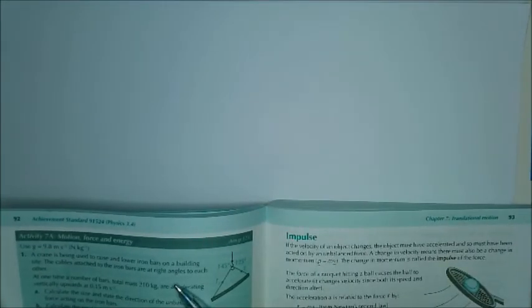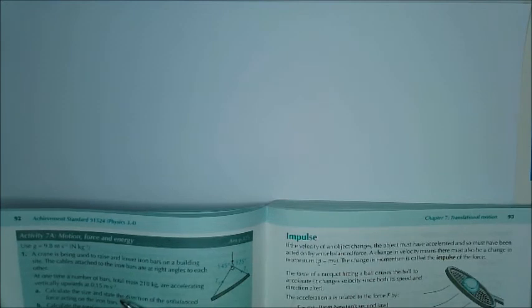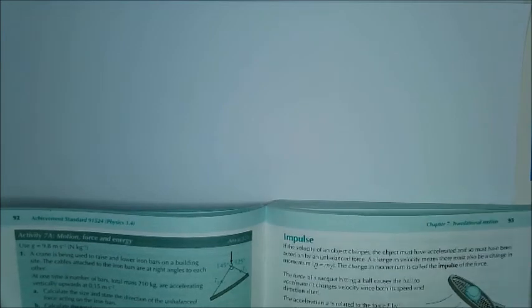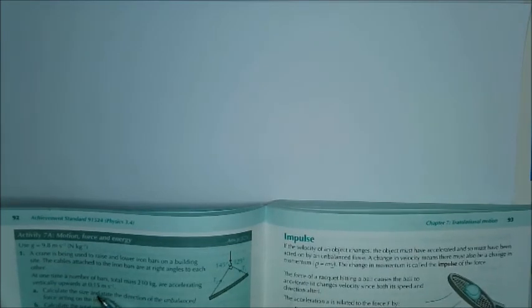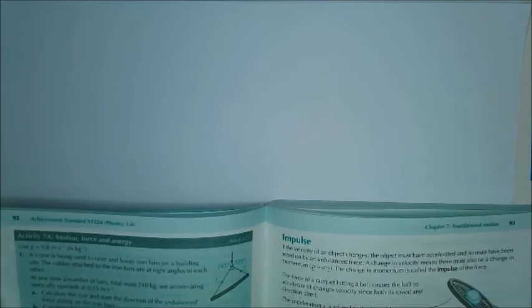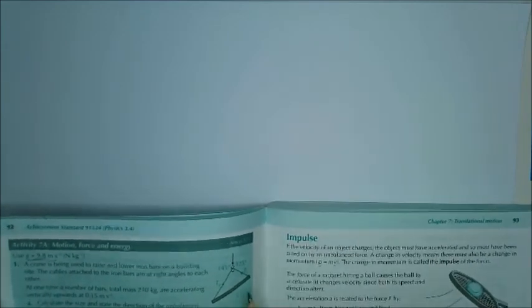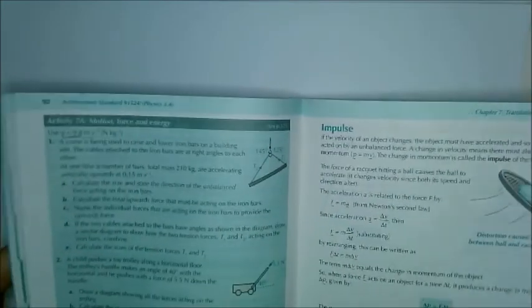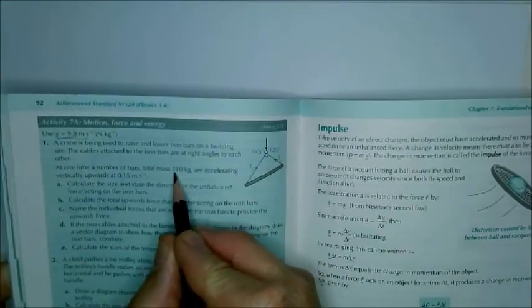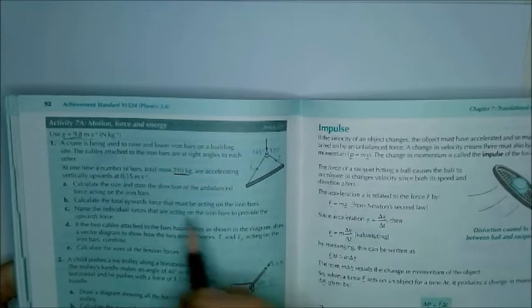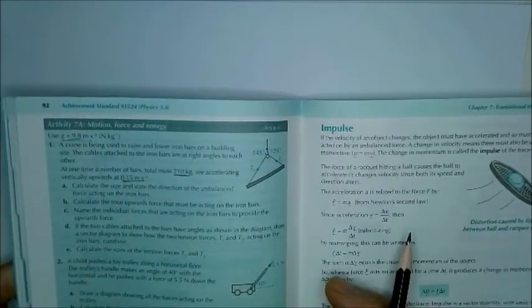used to raise and lower an iron bar, and the cables are at right angles, so it means we can do some vectors later. At one time, a number of bars with a mass of 210 kg are accelerating vertically upwards at 0.15 meters per second. So we're getting some information here. It says up here to use G equals 9.8 meters per second. And we've got the mass that's being accelerated, and we've got an acceleration given.